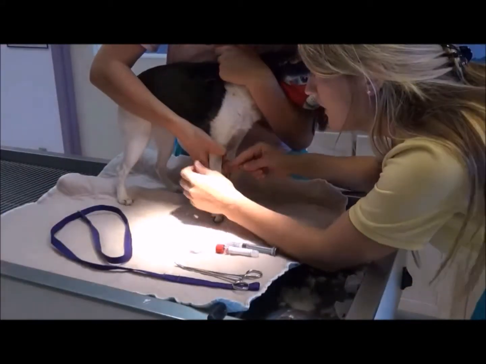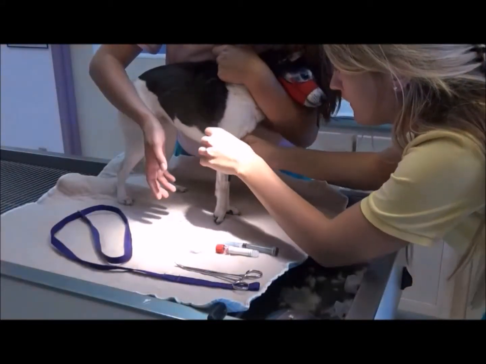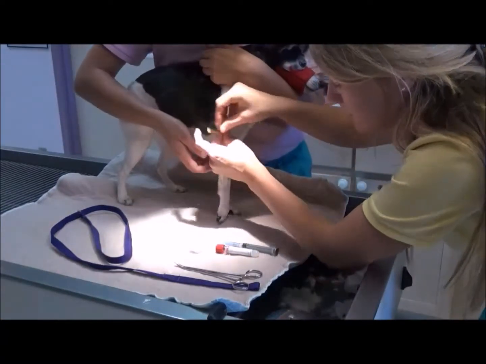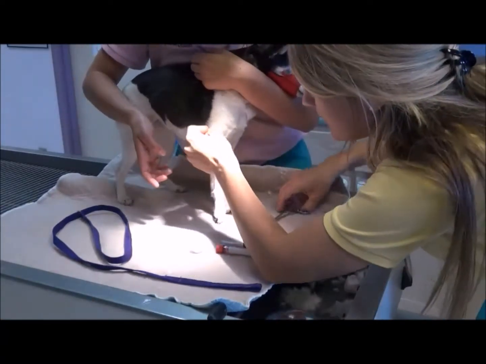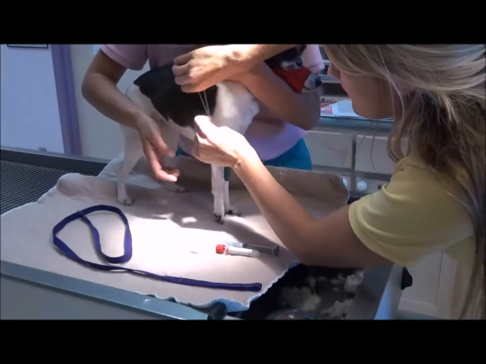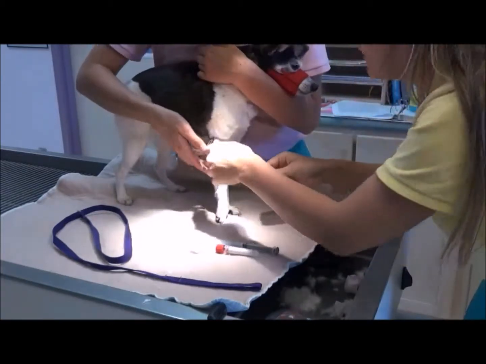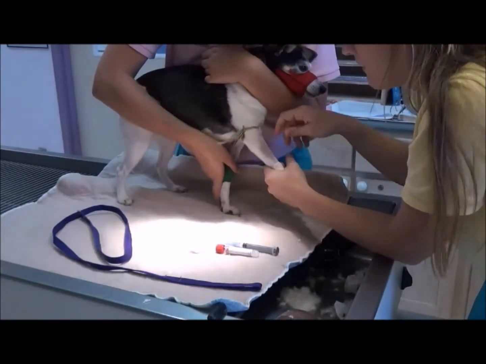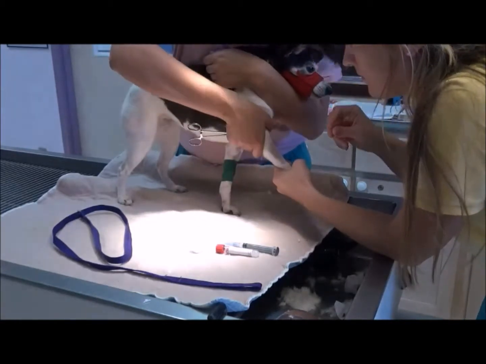Okay, now I'm going to collect a blood sample from the cephalic vein of our canine patient. I pre-clipped the area, and now I'm placing a tourniquet on the leg. I'll have you hold right behind your elbow.